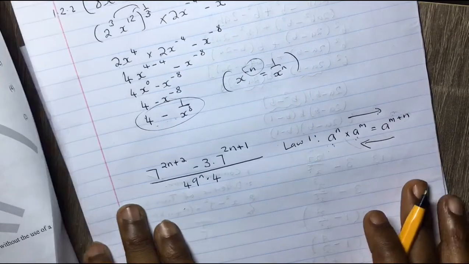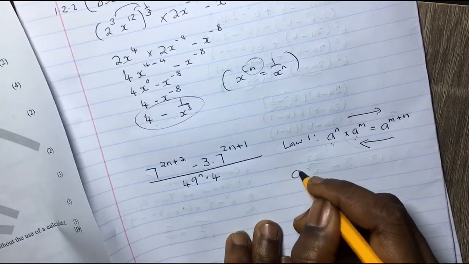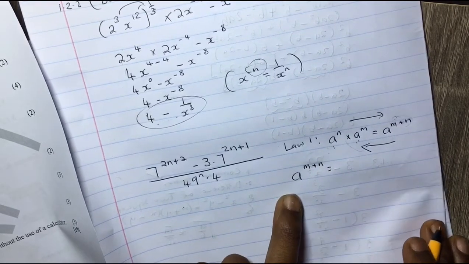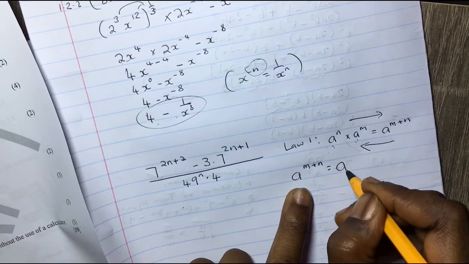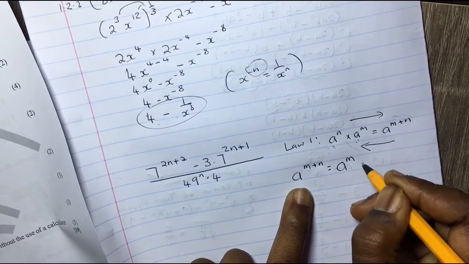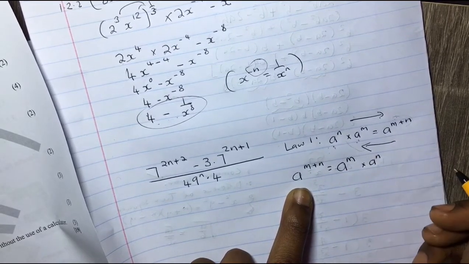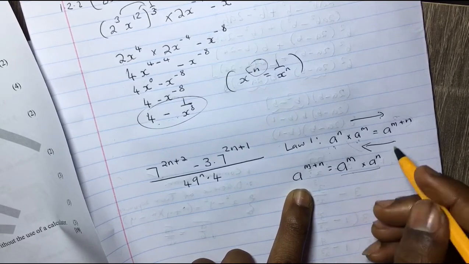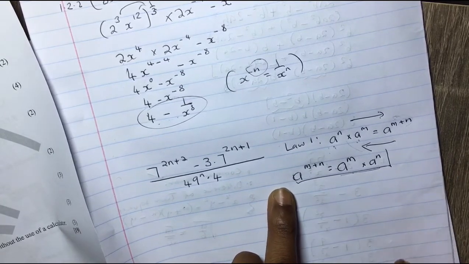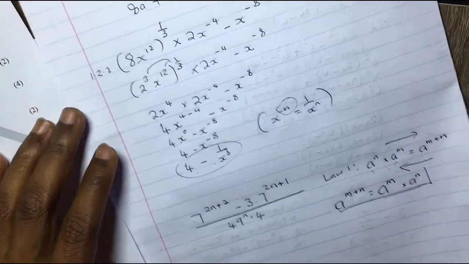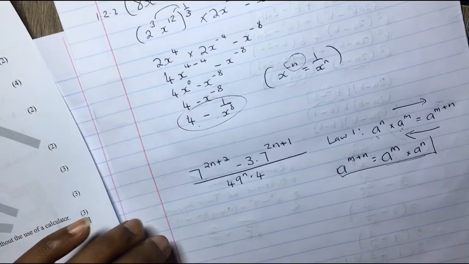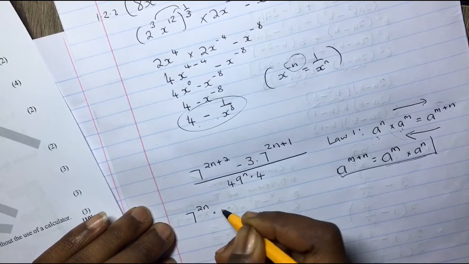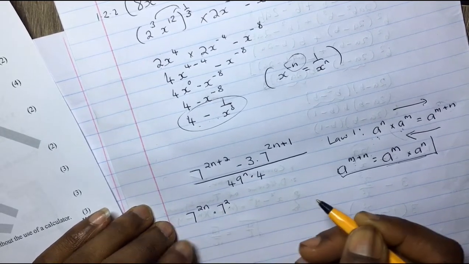Can you see? So if they give you this one, initially, before it became like this, it was like what? Each of the exponents had a base. So I call it the reverse of law 1. We are reversing law 1. So the first thing, we're going to reverse law 1 there. Reverse law 1, dot, and multiply the same thing. Can you see what I did?